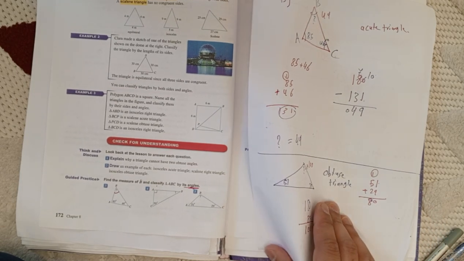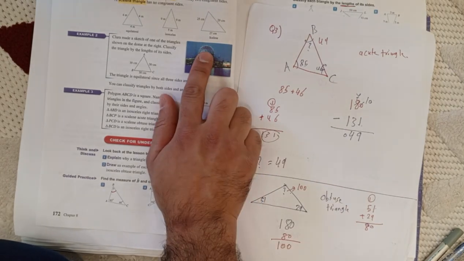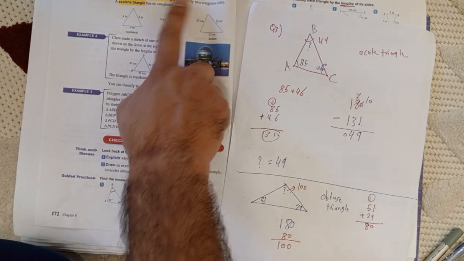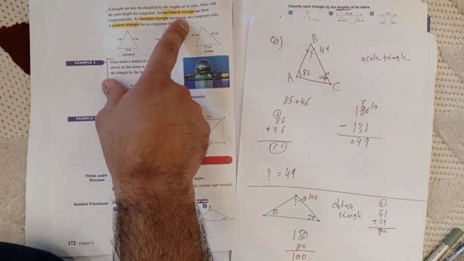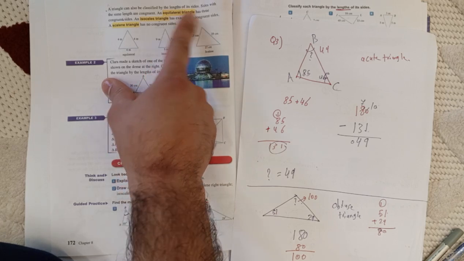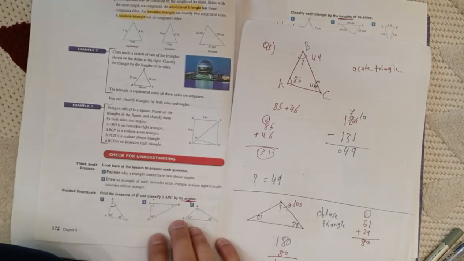A triangle can be classified by looking at the angles. And also a triangle can be classified by looking at the length of the sides: equilateral, isosceles, and scalene. This is a triangle classified by length. We have 3 types: equilateral, isosceles, and scalene. Okay, that's it.